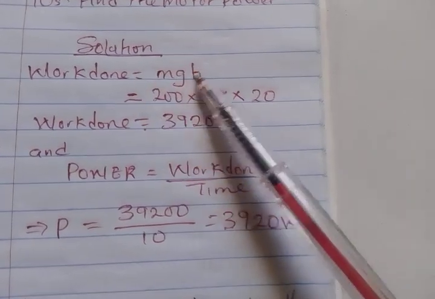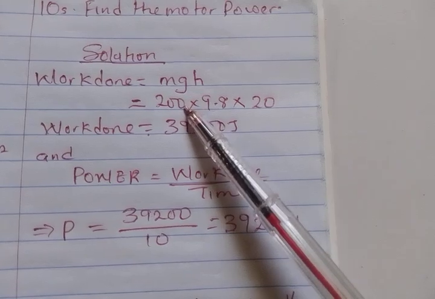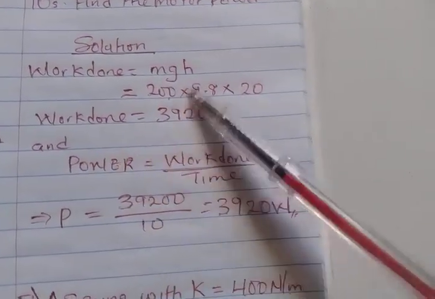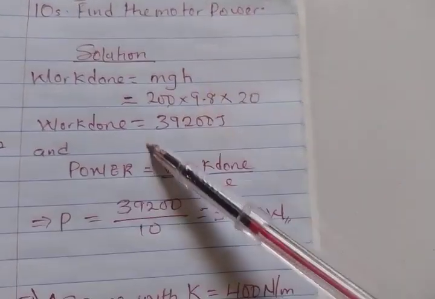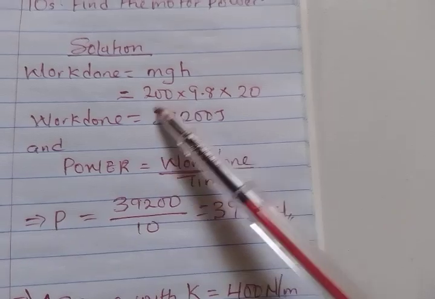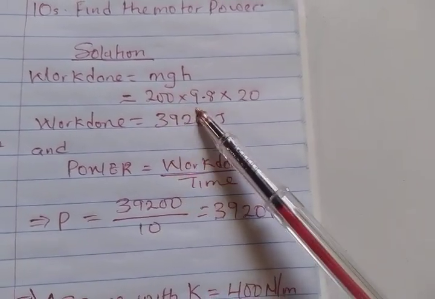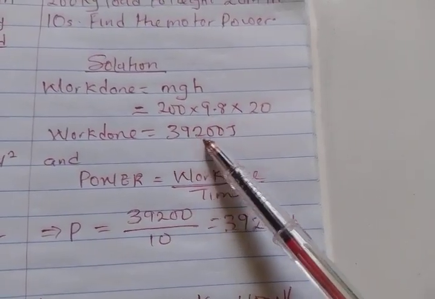Work done is equal to mgh, where m is equal to 200 kilogram, being given at the top, that of the load, g is 9.8, and our height is 20. So that will be 200 times 9.8 times 20, giving us 39,200 joule.